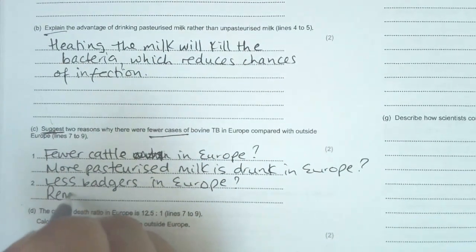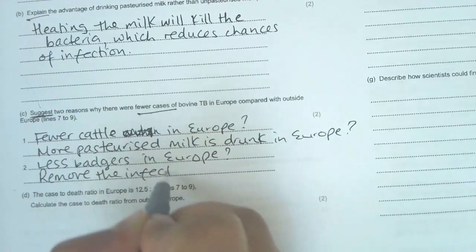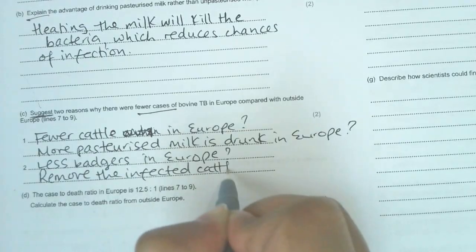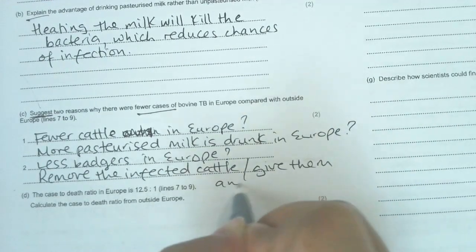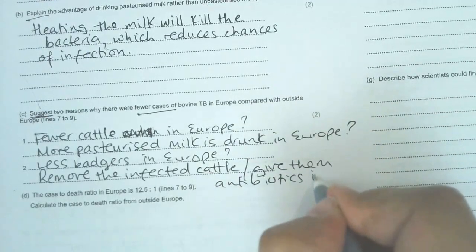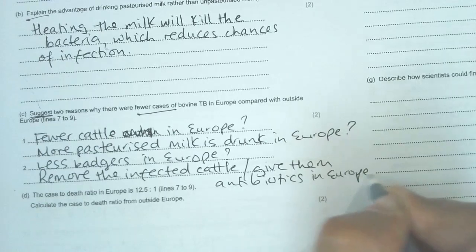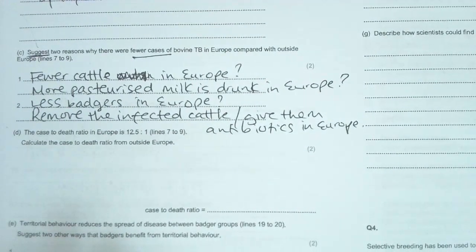So maybe in Europe they remove the infected cattle or give them antibiotics. This is in Europe, yeah? In Europe. Okay, beautiful.